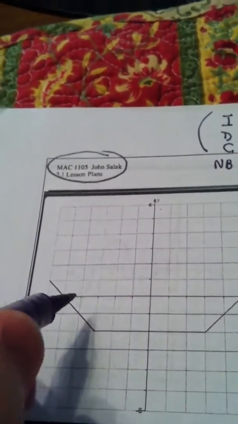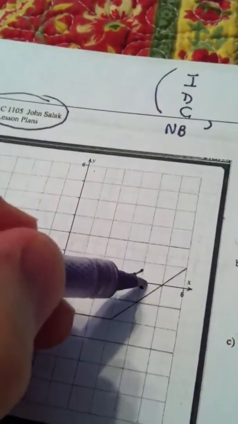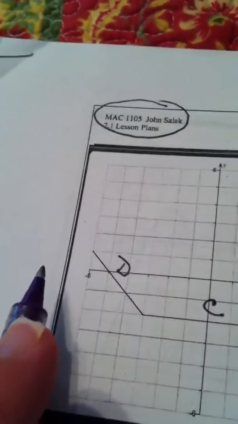Okay, this graph is dropping here, so this would be decreasing. This graph is constant here, and this graph is increasing here. Well, here's how we answer it. Always in terms of x, so you're going from left to right.